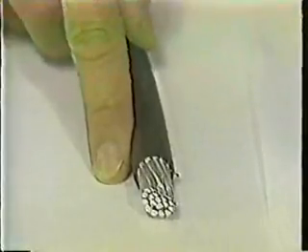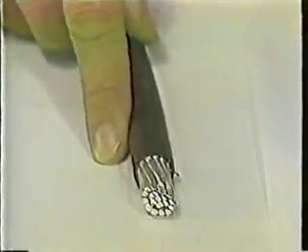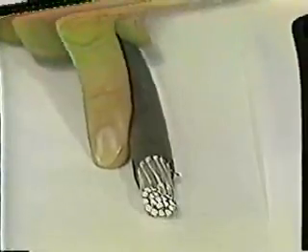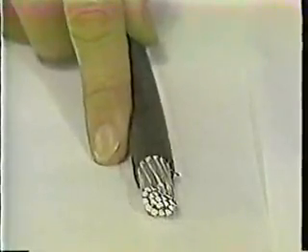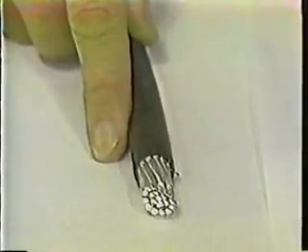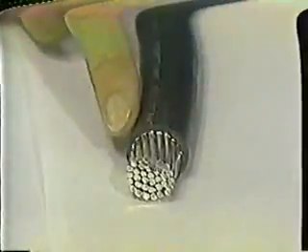The next wire size larger than 4/0 is 250. And from this point, as the size number gets larger, the wire gets larger. 300, 350, and so on. This is a 500.